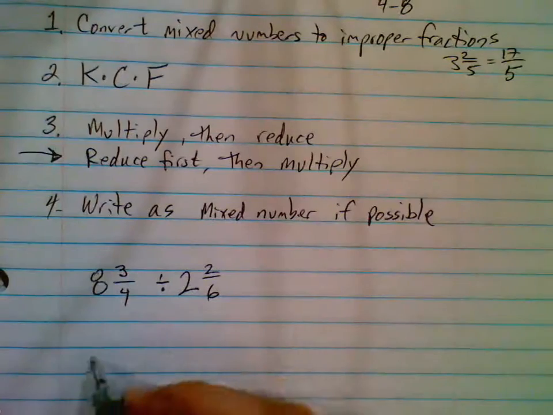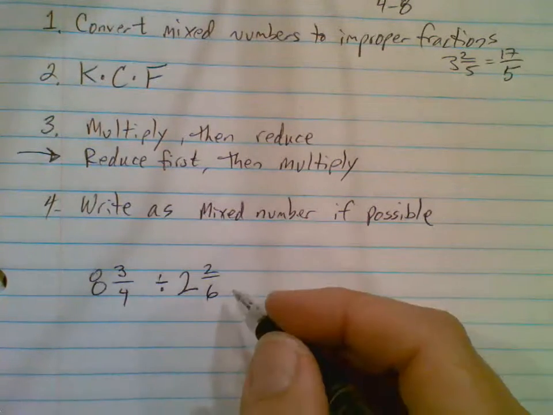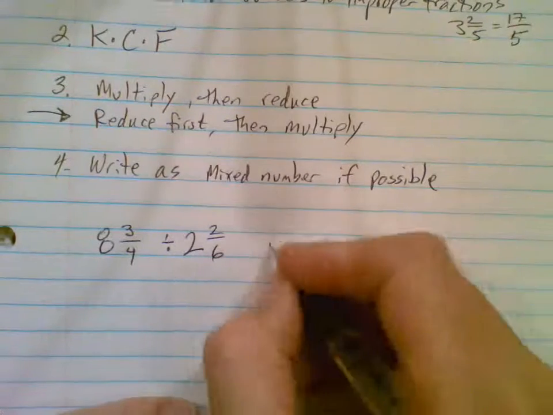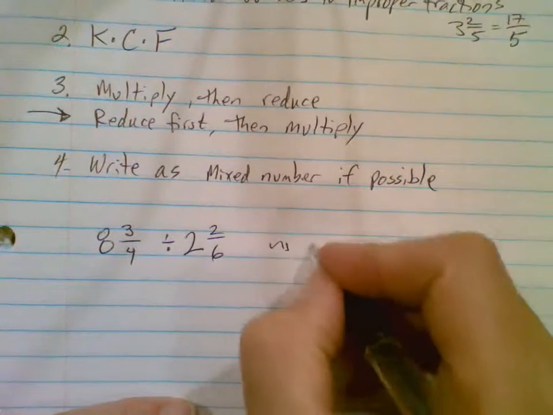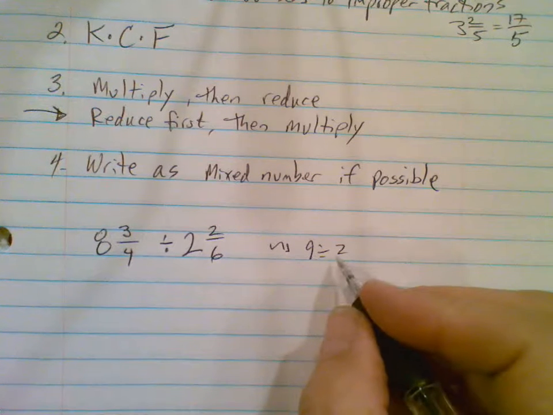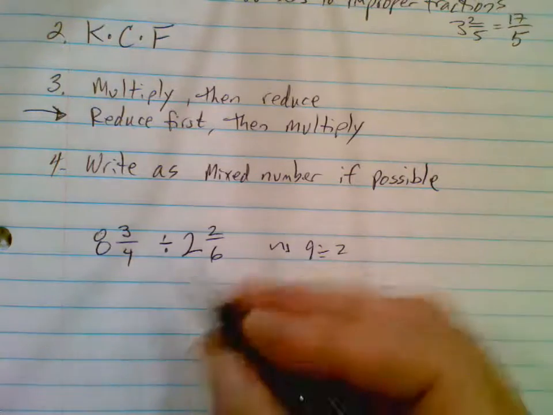Now, before we even start this, I notice that 8 3/4 is close to 9. 2 2/6 is close to 2 if I round to the nearest whole. So this problem here is approximately 9 divided by 2. And that answer there is going to be 4. So this answer should be a little bit more than 4. It should be in the ballpark of 4.